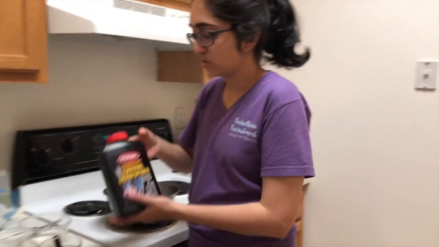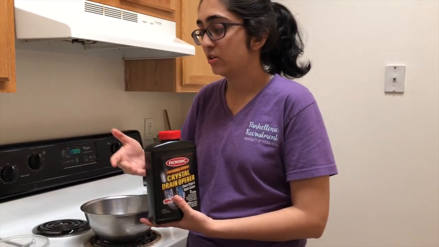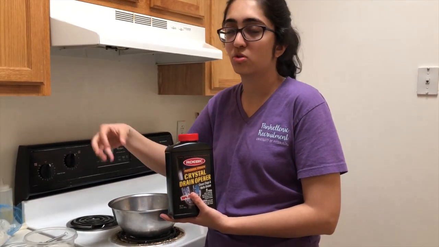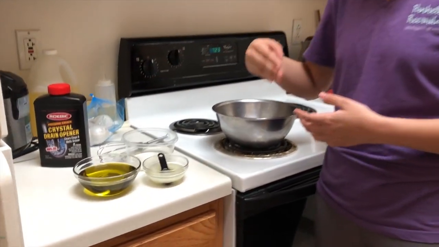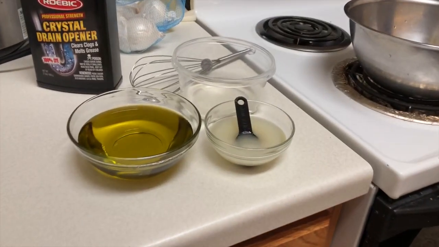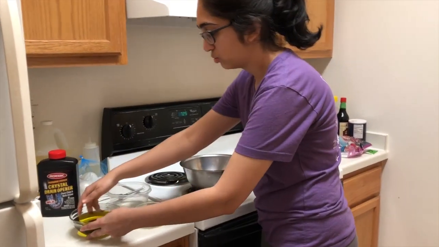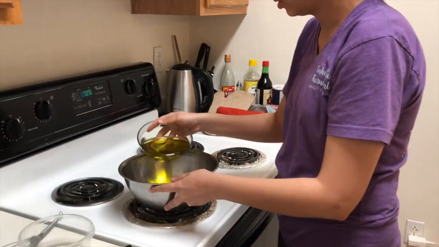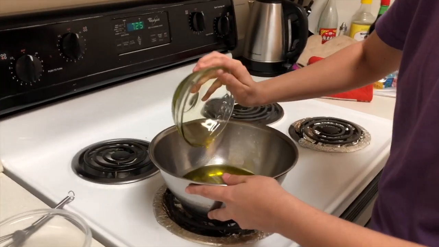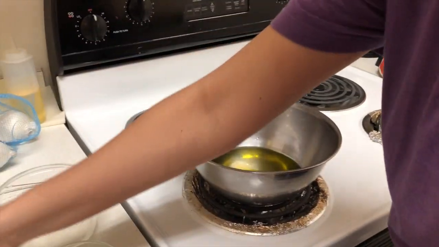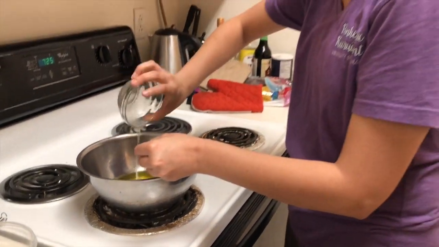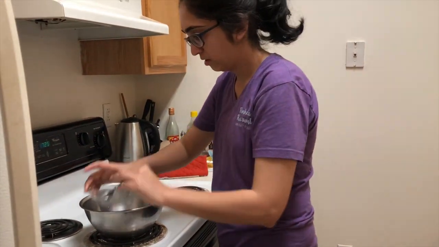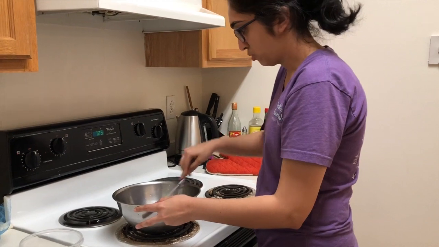So there are three main ingredients. First off is the sodium hydroxide. We're gonna have it in solution form, so you'll dissolve it in water. The next thing is olive oil, and the last thing is coconut oil. So first I'm gonna take the oils and mix them into a bowl. We're gonna make sure they're well mixed.